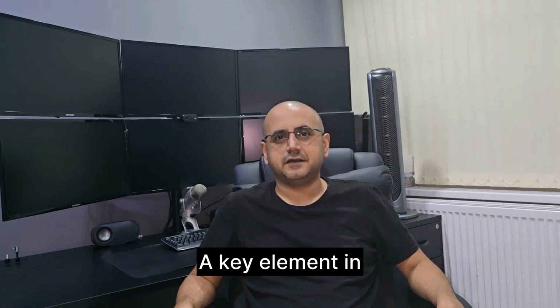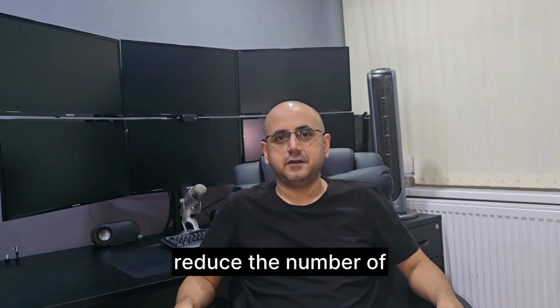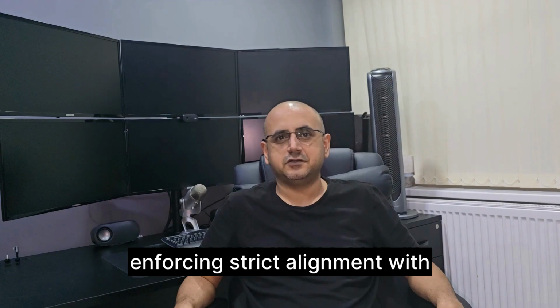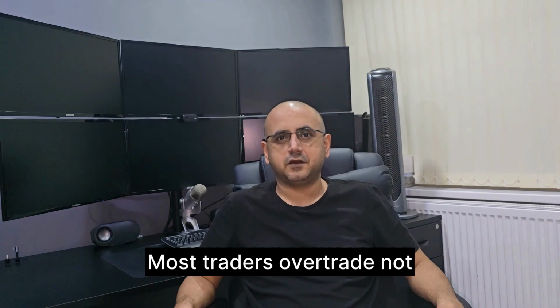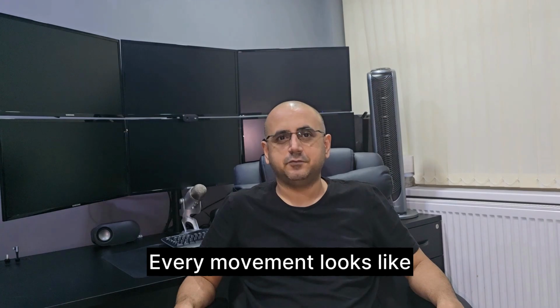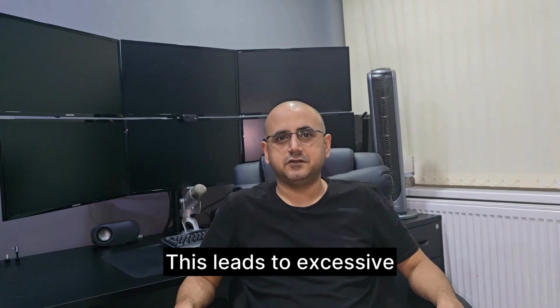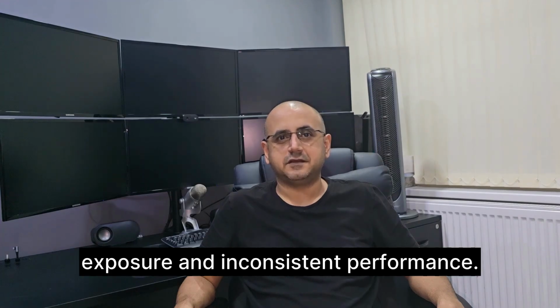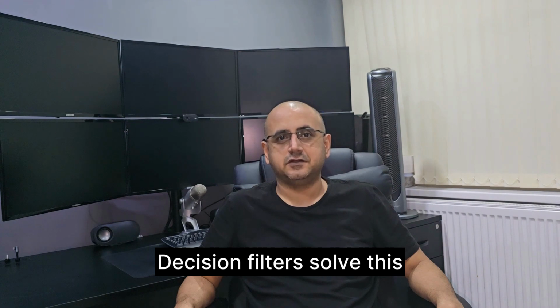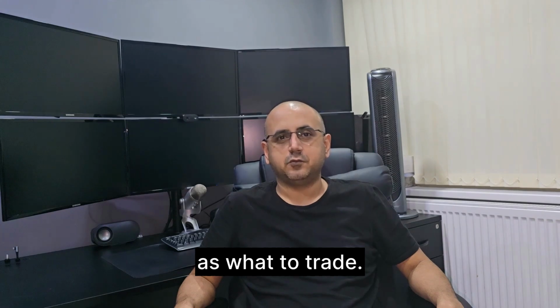A key element in making your framework actionable is the use of decision filters. These are mechanisms that reduce the number of trades you take by enforcing strict alignment with your framework. Most traders overtrade not because they lack discipline, but because they lack filters. Every movement looks like an opportunity. Every setup seems valid. This leads to excessive exposure and inconsistent performance. Decision filters solve this by narrowing focus. They define what not to trade as much as what to trade.